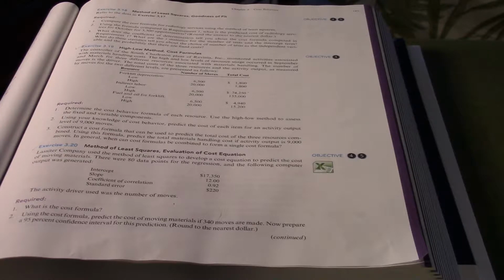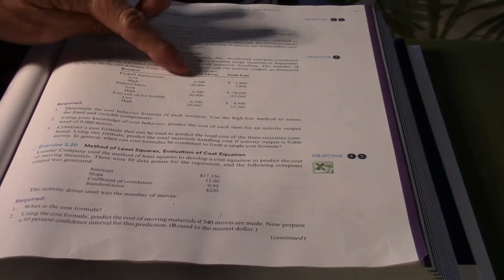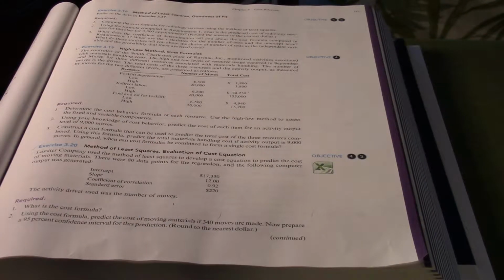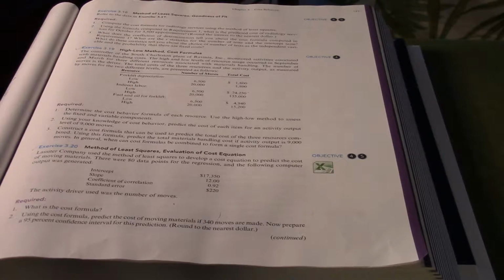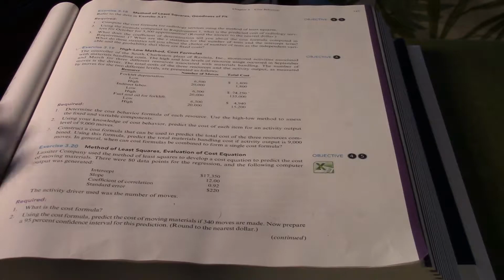We are trying to figure out materials handling, and we feel like the cost driver for material handling is the number of moves for handling the materials. We have three different resources that go into moving materials. We have a forklift, which we have to depreciate. We have some indirect labor, and we have some fuel and oil for the forklift. So we're going to do high-low method, and they've just given us the low and high.